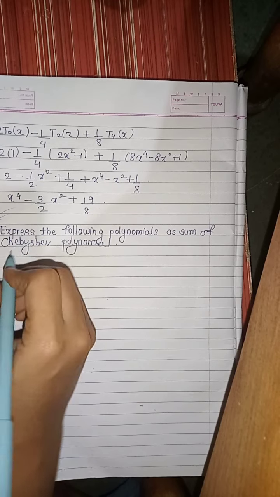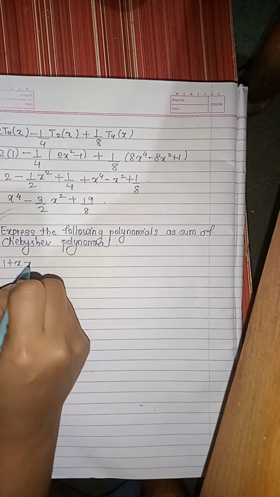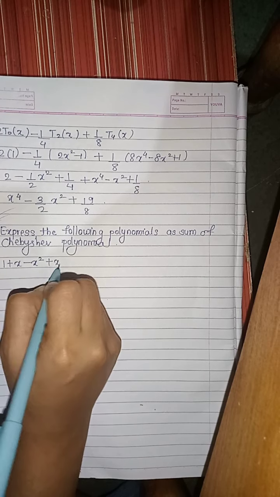So let's see the first example: 1 plus x minus x² plus x³.